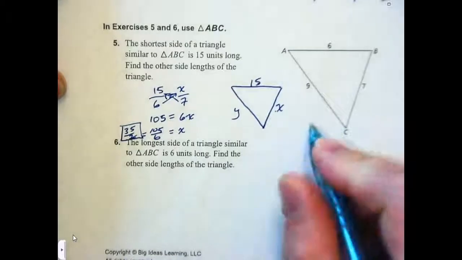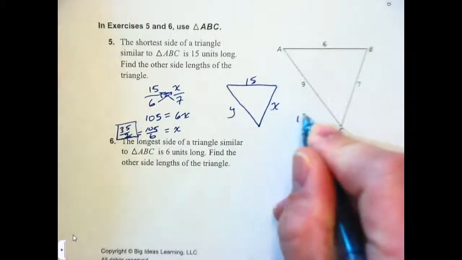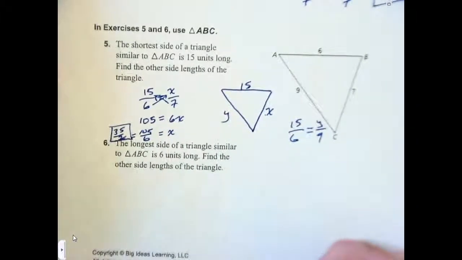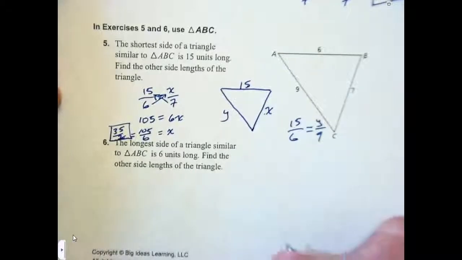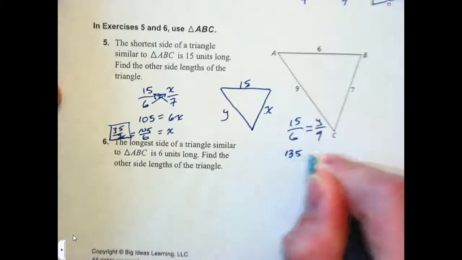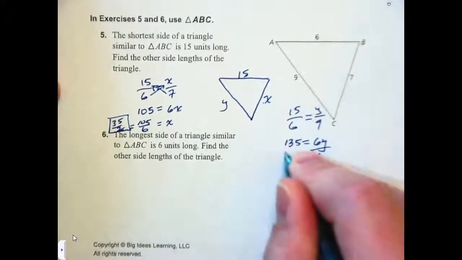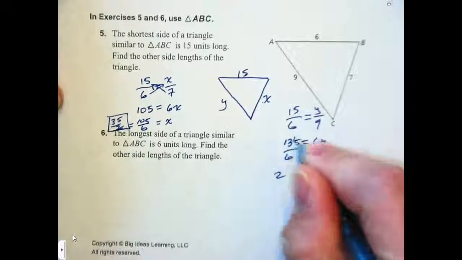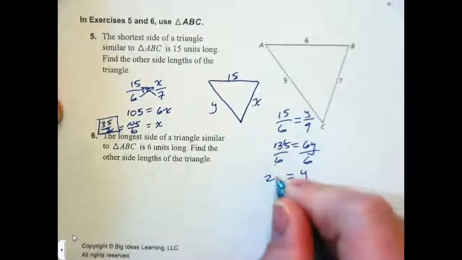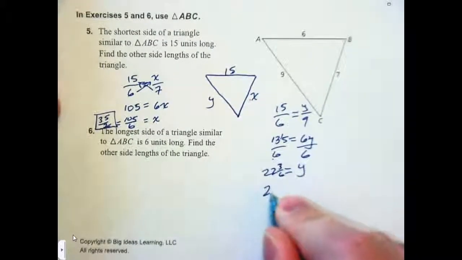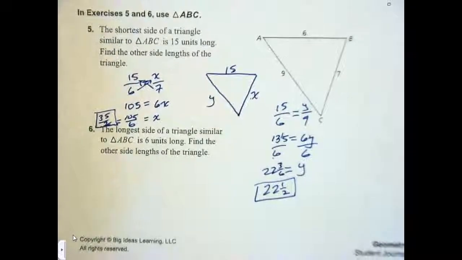All right, let's deal with y. Why? Because it's right there. So 15 is to 6 as 9 is to y. What's 9 15s? What's 10 15s? 150. What's 1 less 15? 135 equals 6y. Divide by 6. Y is, how many 6s go into 13? 2 with how many left over? How many 6s go into 15? 2 with how many left over? 3. 22 and 3/6, also known as 22 and 1/2. 45 halves is the answer also.